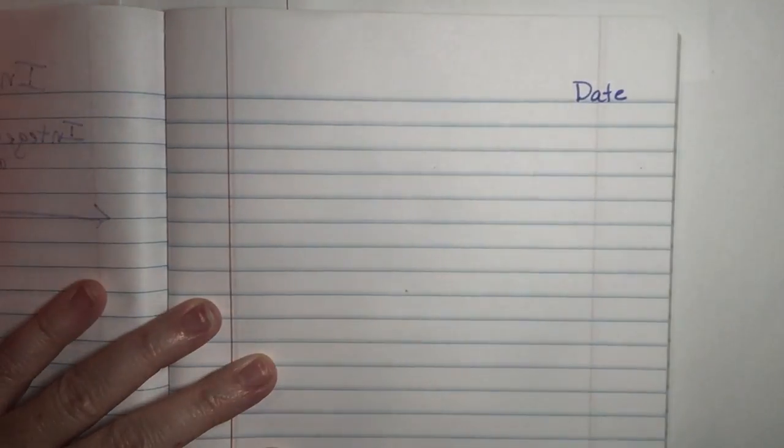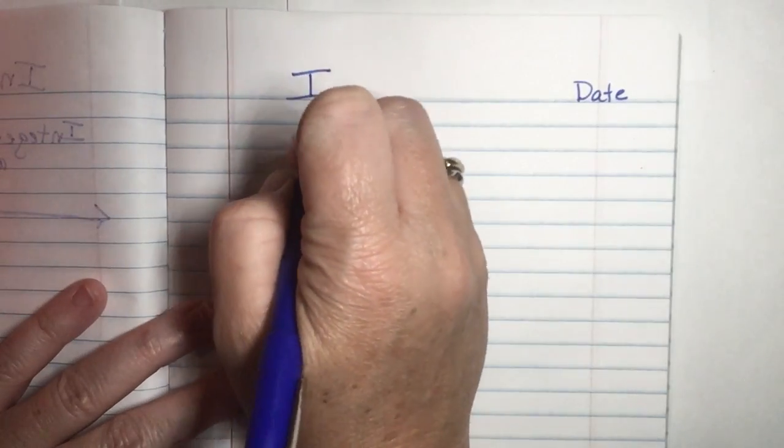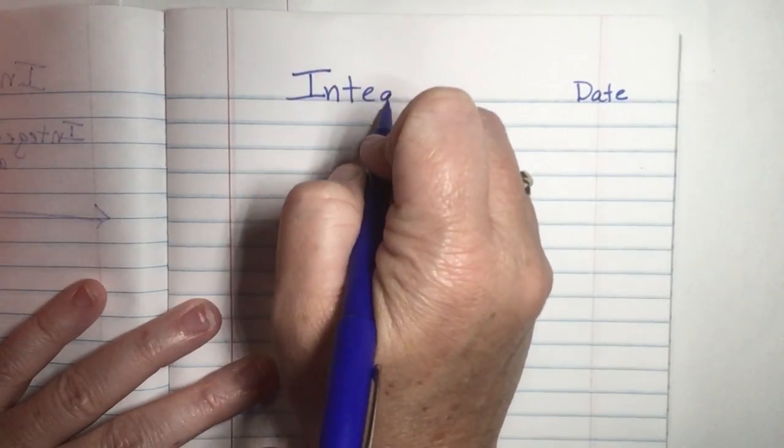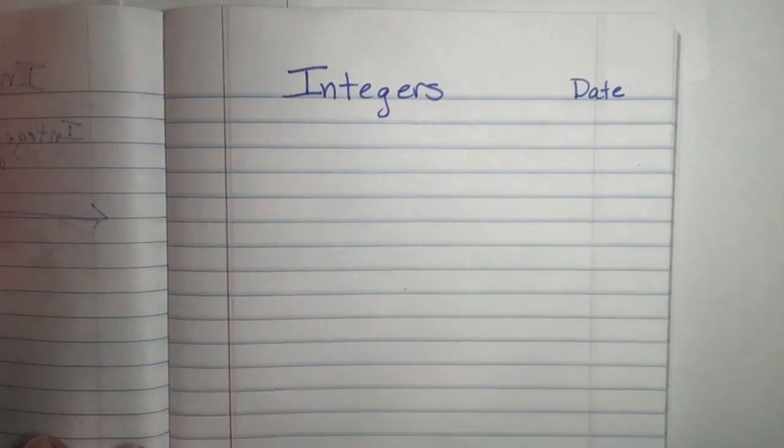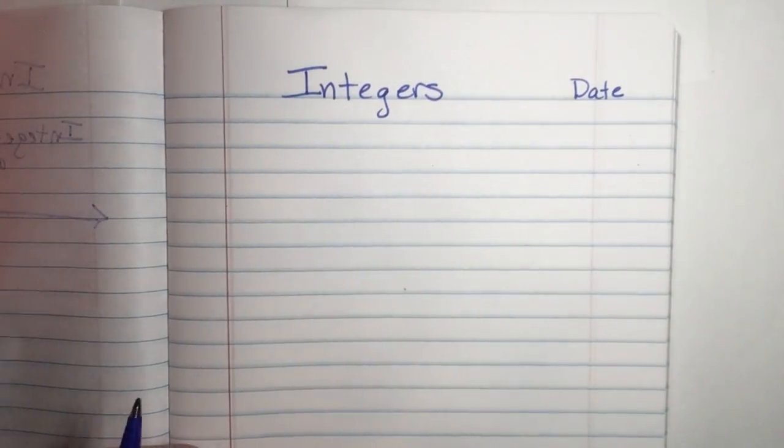Today's lesson is about something that you have never learned about before, and that is so exciting to me. The topic for today is integers. I love it when y'all get to learn something new. And in 6th grade, you're going to get to learn a lot of new stuff.